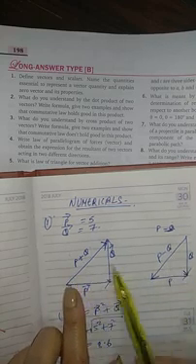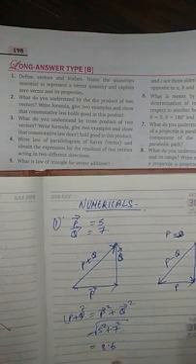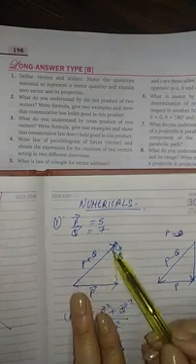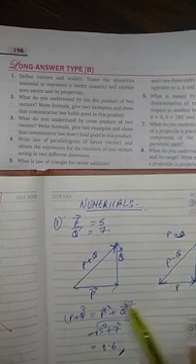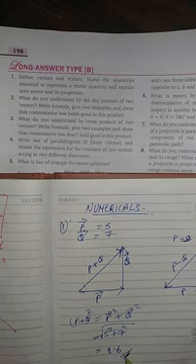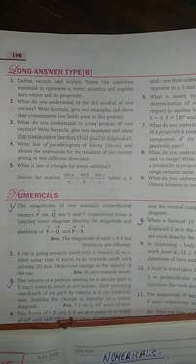So what is the difference in both situations? The magnitude is the same. If P is 5 and Q is 7, the magnitude will be 8.6 only, but the direction of P plus Q is upward, whereas P minus Q is downward. This is the difference. So this is the answer: magnitude is 8.6 for both, but the directions are opposite. That's for question number 1.